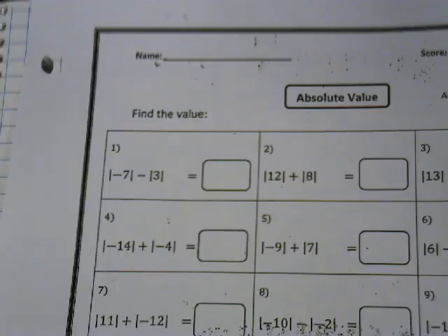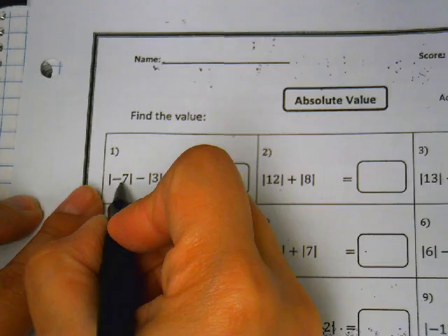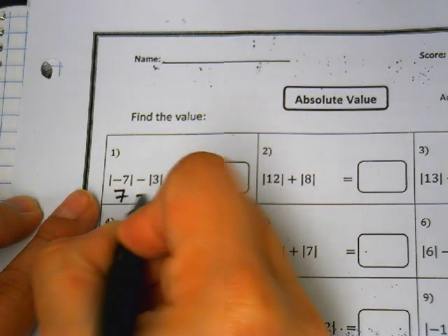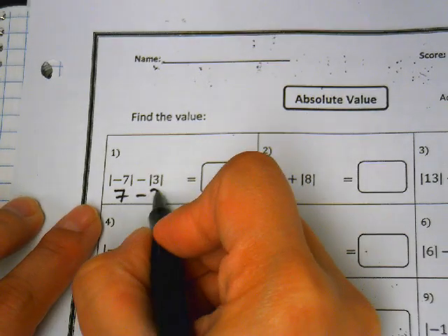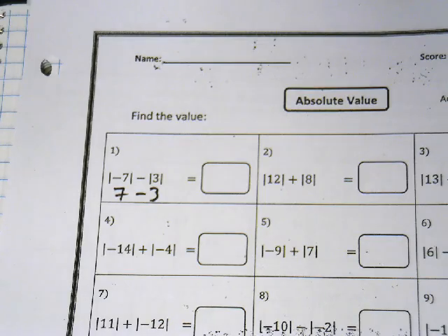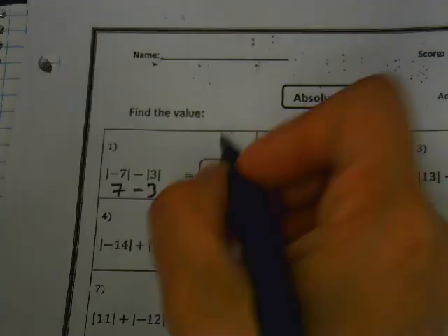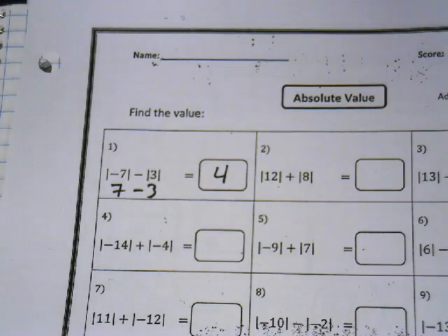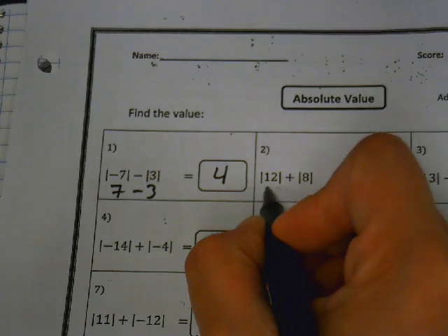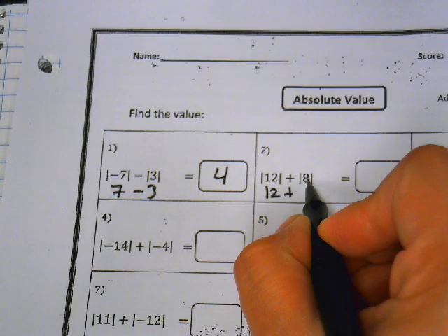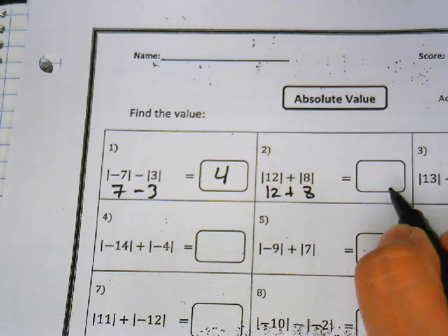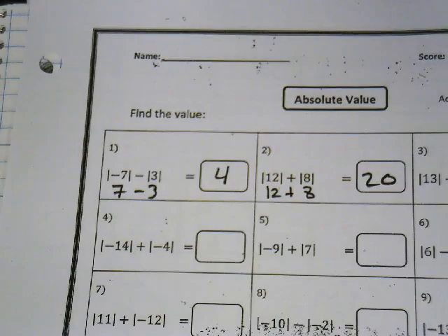So, we're going to do the problem. The absolute value of negative 7 is just 7, minus the absolute value of 3, which is 3. Do we have to change this one? No, it's just 7 minus 3. You can do it with your fingers. So what's 7 minus 3? 4. We're going to put the answer in the box so it's easier for me to correct your work when time comes. So absolute value of 12 is 12 plus absolute value of 8 is 8. What's 12 plus 8? 20.